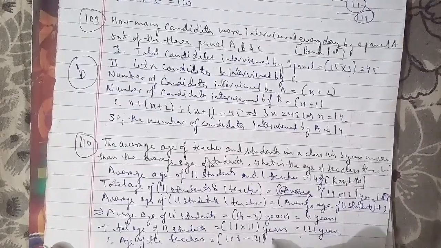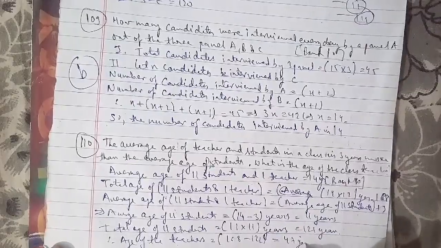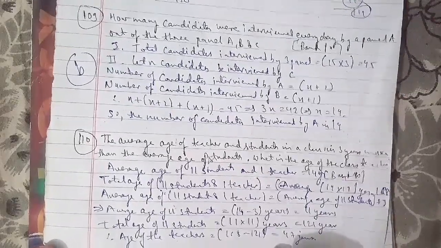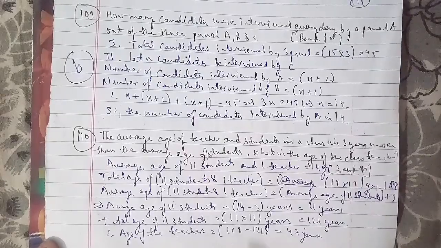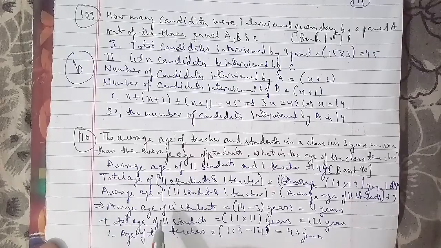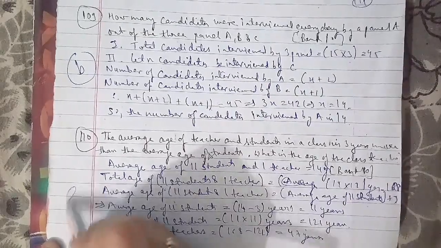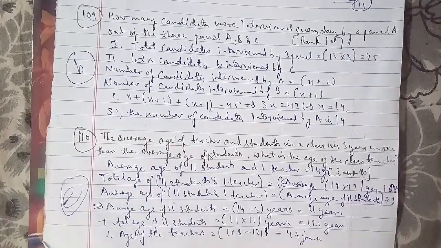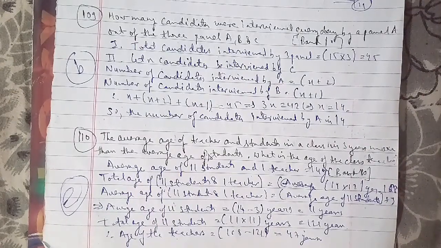The question we have is, what will be the average weight of the remaining class? This has been asked in your bank PO question paper, and that is also an important one.